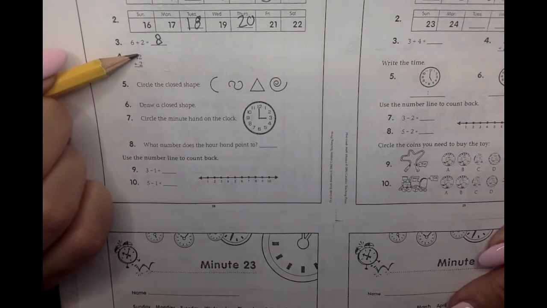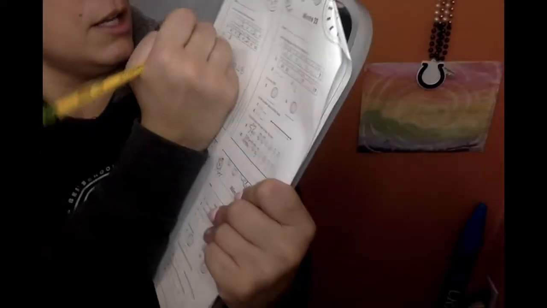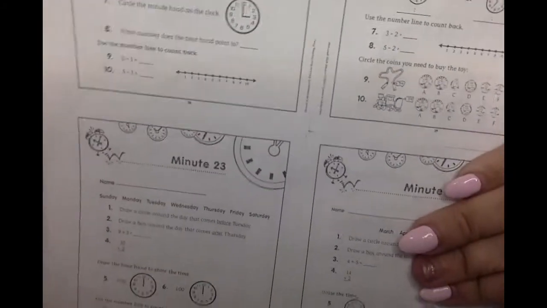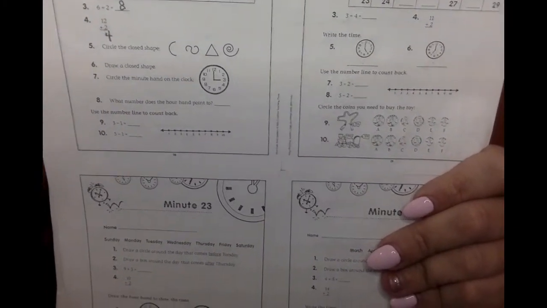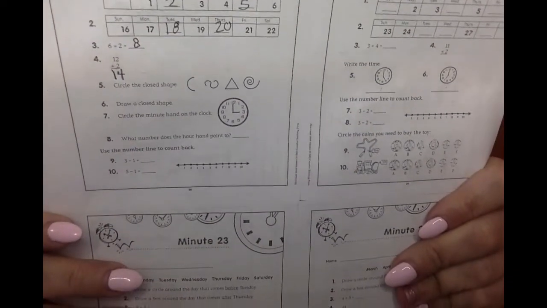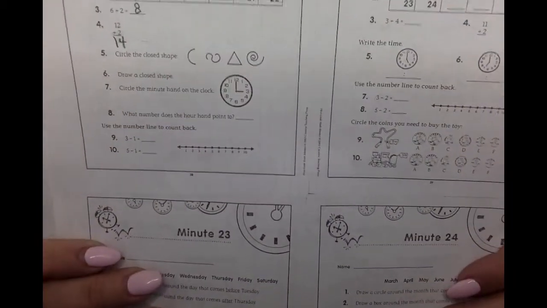What is 2 plus 2? It is 4. Well, what is 1? But there's nothing underneath 1. So 1 plus nothing. What is 1 plus nothing? It's just 1. So 12 plus 2 equals 14. Awesome. Oh, I keep moving this away from you guys. There we go.